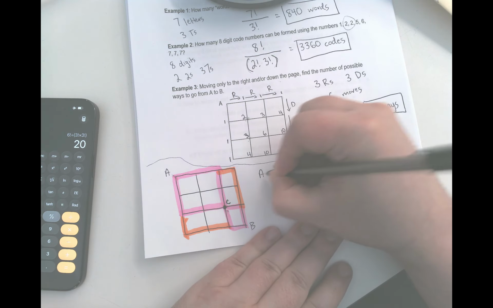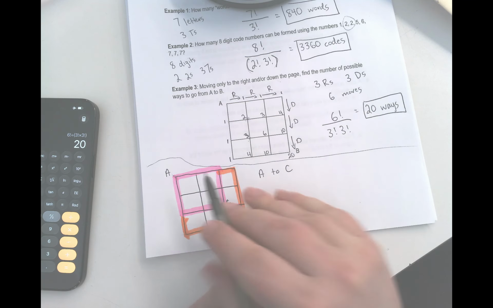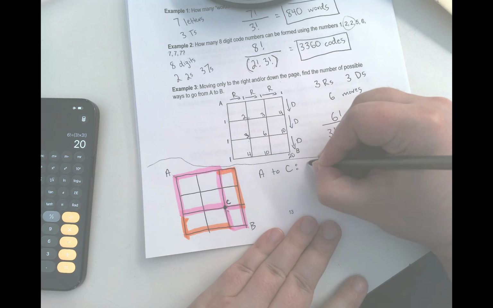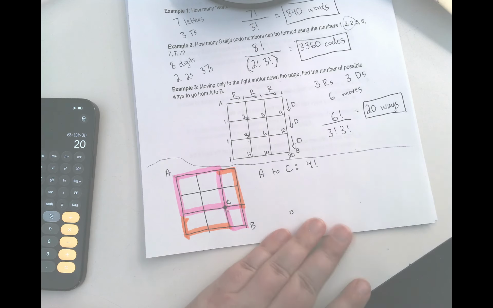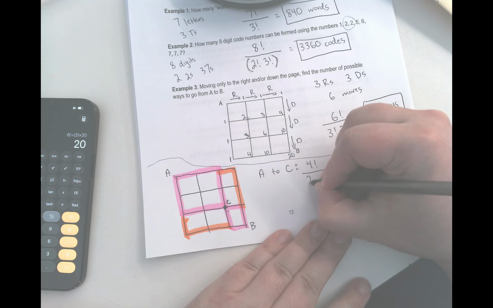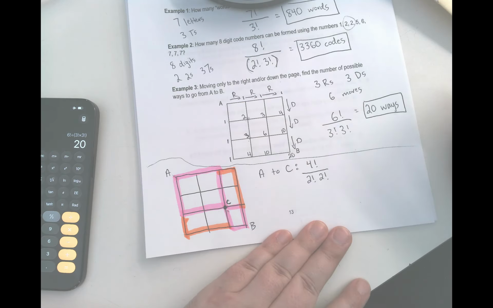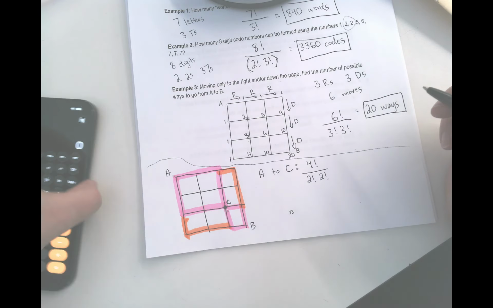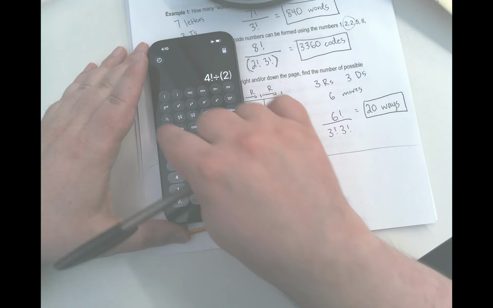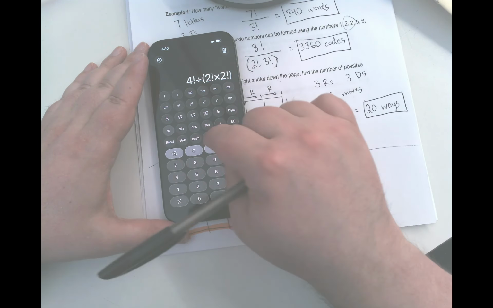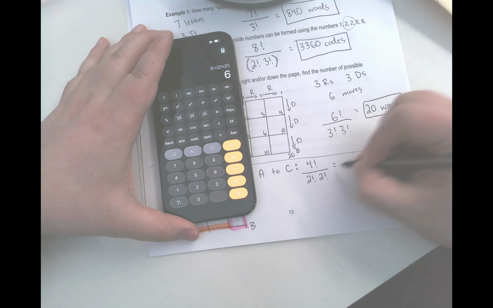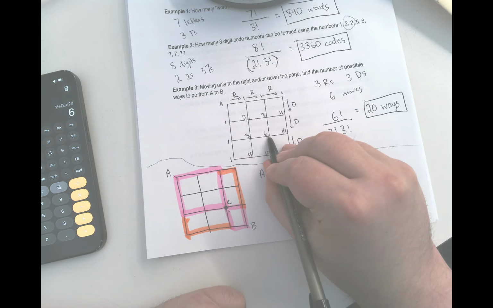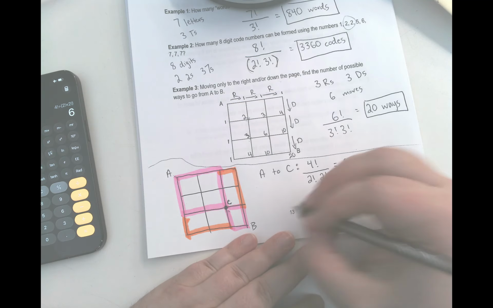So if we're going from A to C, we have to make 2 right moves and 2 down moves. That's 4 moves altogether, so 4 factorial divided by 2 factorial times 2 factorial. And we get 6 ways that you can go from A to C. And 6 was our number that was already on the grid, so that is correct.